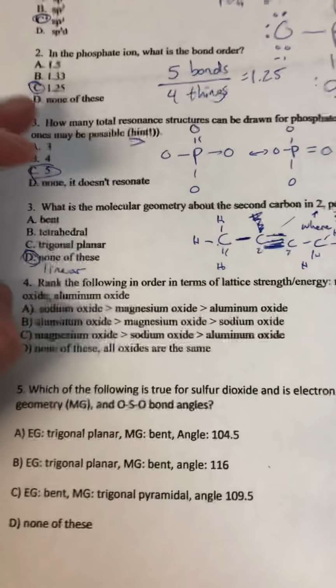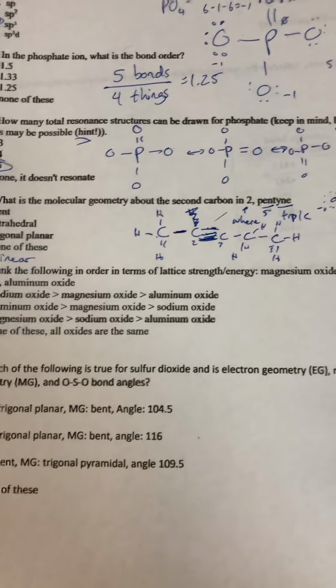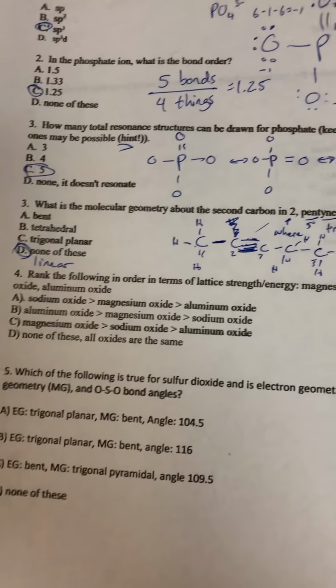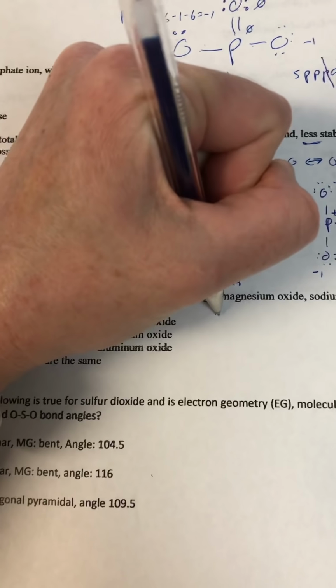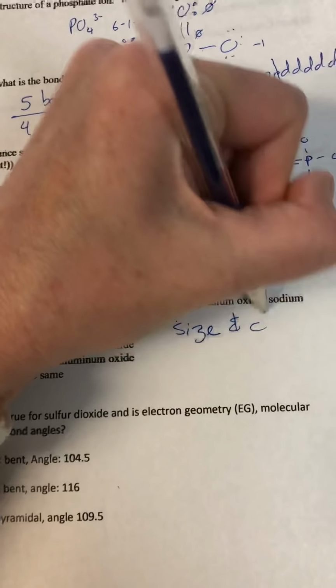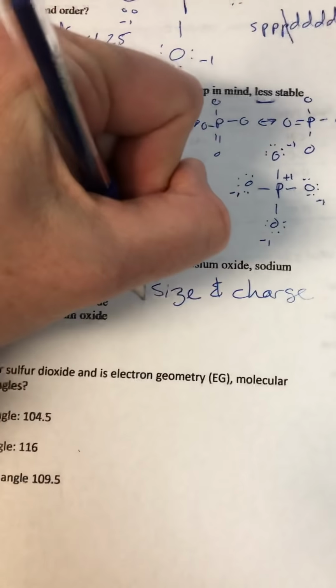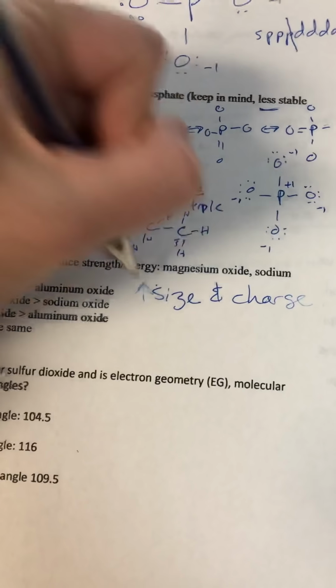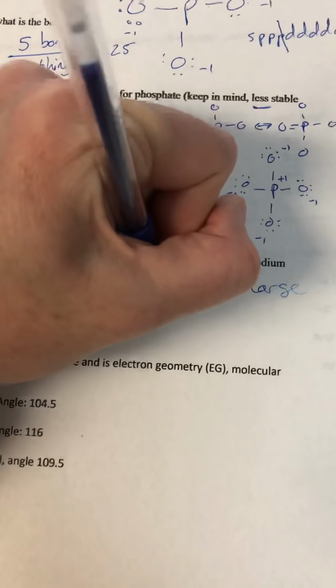The next question, rank these in terms of increasing lattice strength or energy. Talks about magnesium oxide, sodium oxide, and aluminum oxide. Now, if you remember, there's 2 things that affect the lattice energy: size and charge. So as size increases, the energy decreases.